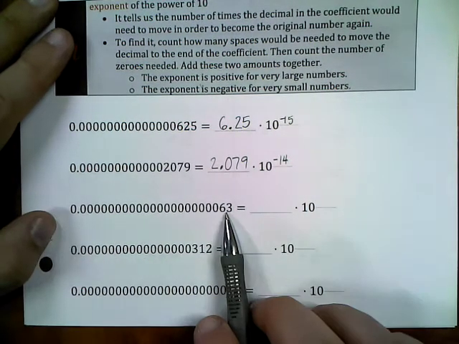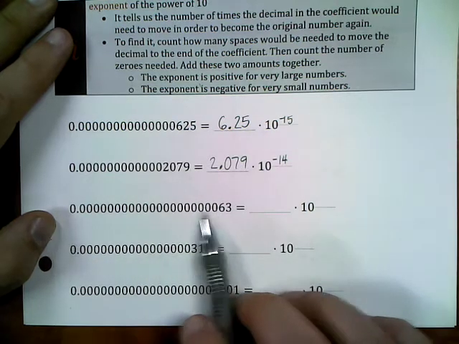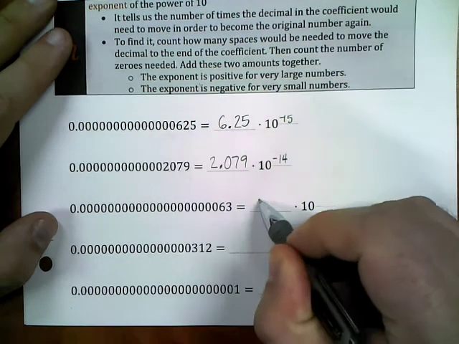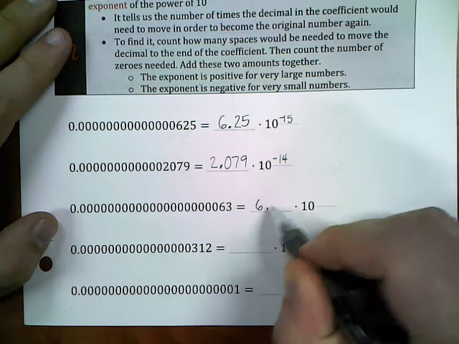Third example, our coefficient here, one whole number digit will have to be a 6, and it's followed by a 3, so 6.3.